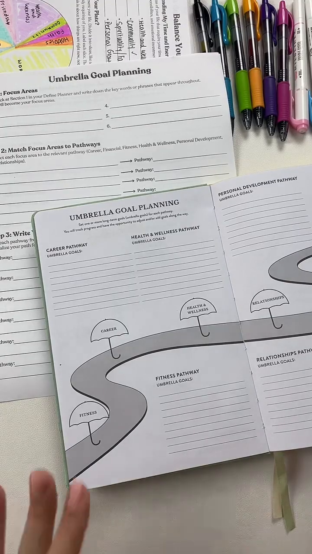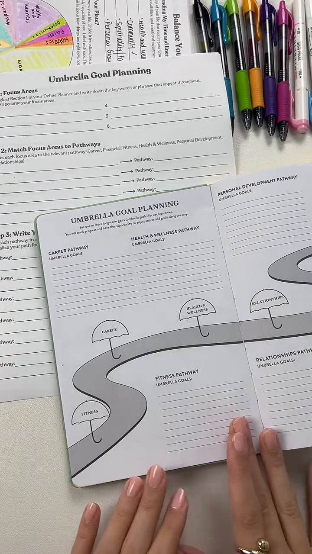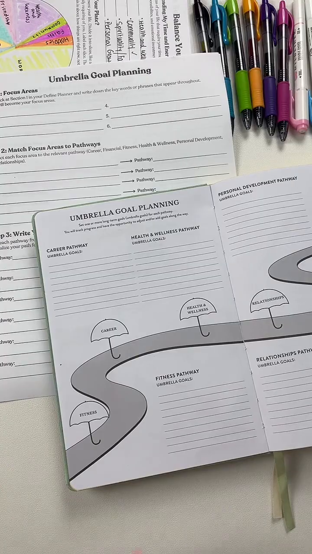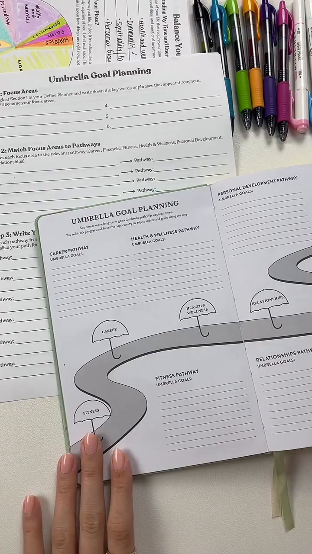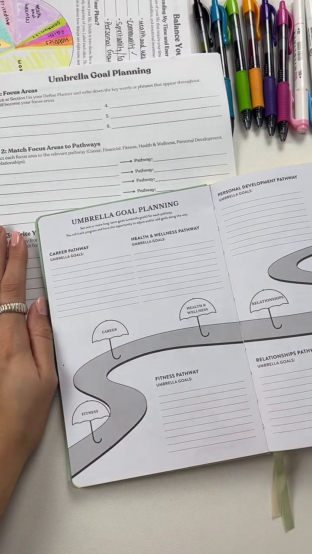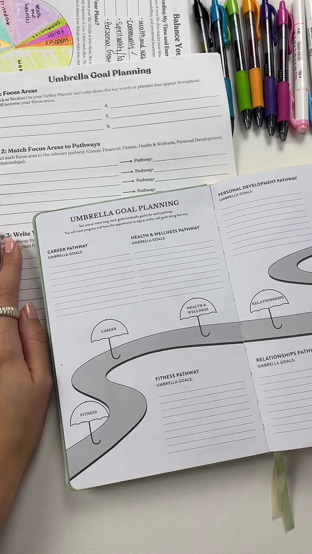Today, we are going over how to fill out your umbrella goal planning page, as well as how we can take those umbrella goals that we set up and break them down. So, hey Shauna, I recommend going ahead and grabbing the umbrella goal planning worksheets if you haven't done so already.